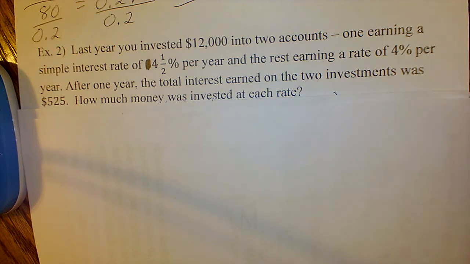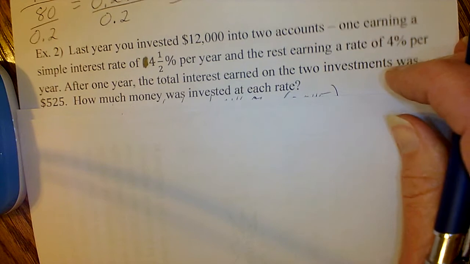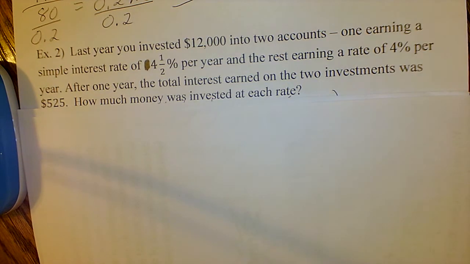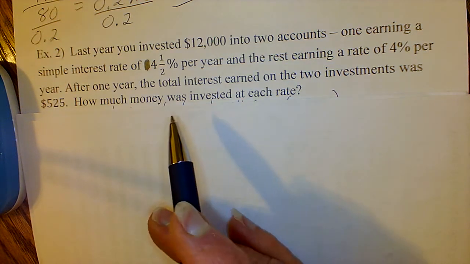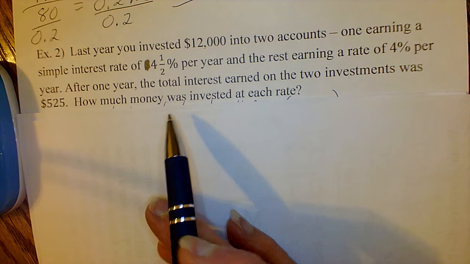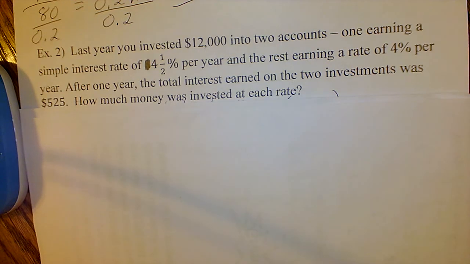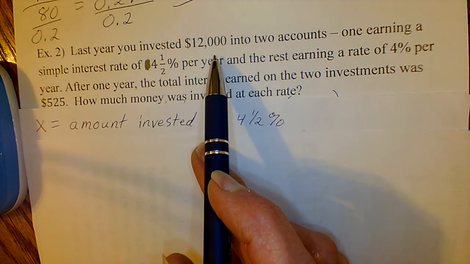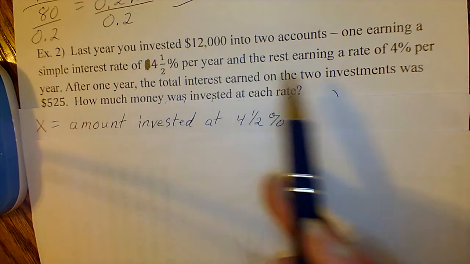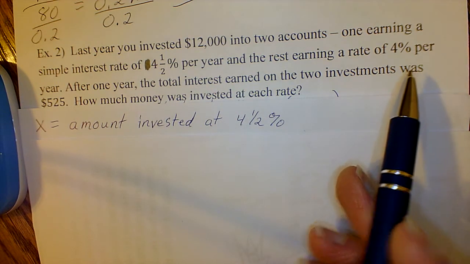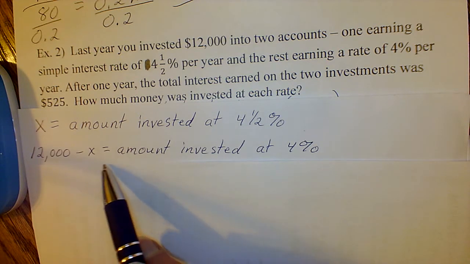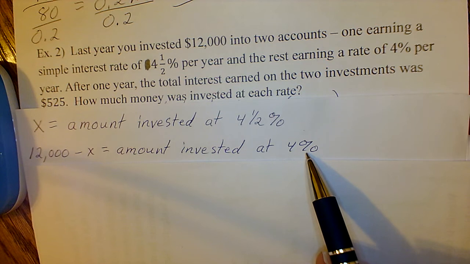So this time we're trying to determine how much money had been placed into each of these two different accounts. Let's just use our standby letter X to represent how much money we put into one of the accounts. We'll let X be the amount that we placed in at the 4.5% investment. Altogether we put $12,000 in. And so at the 4% rate, we must have put $12,000 minus X dollars in.